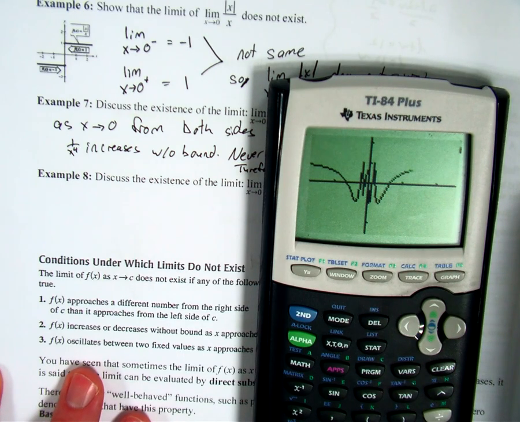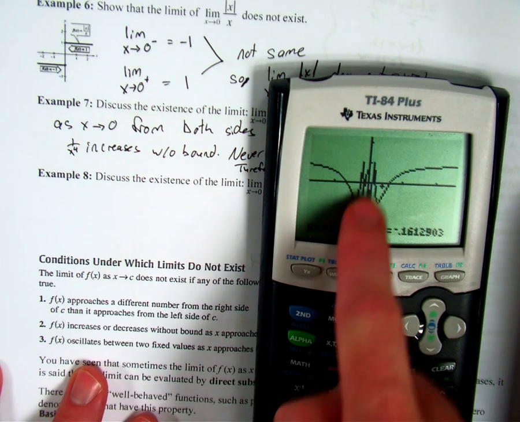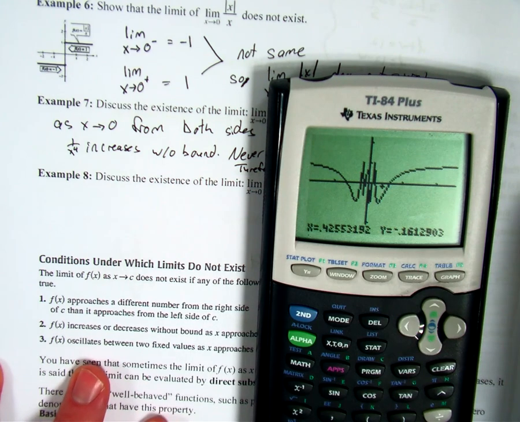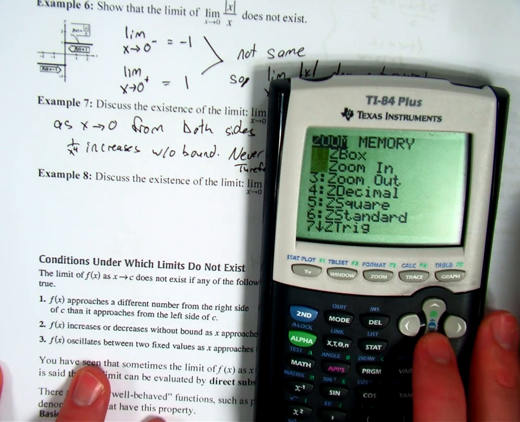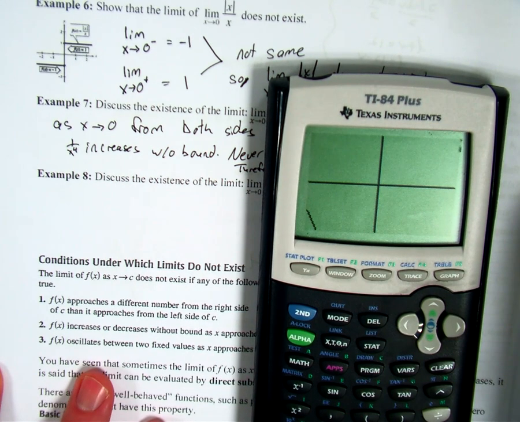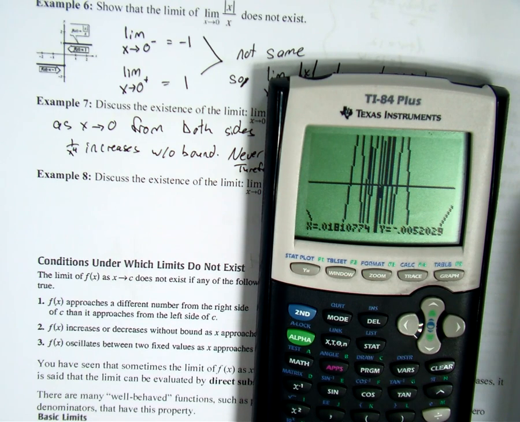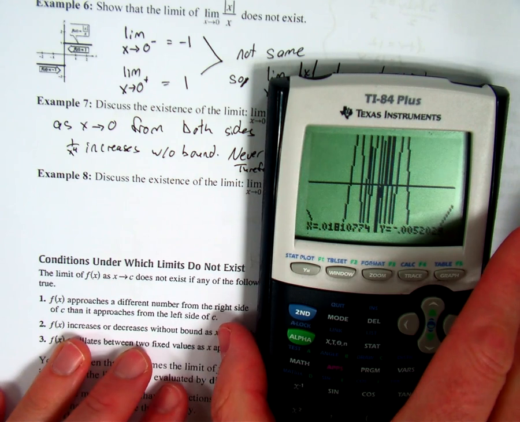Boom. Okay, so what looked like it was just a little dip actually comes down and goes crazy in there, and then it resumes normal. And if you zoom in even some more, if I just did zoom in, I didn't do zoom box, you get closer, you can see it just goes really crazy. It's going really crazy in there. So it's oscillating, it's bouncing back and forth really fast, so it's never approaching a unique number. So again, the limit does not exist.